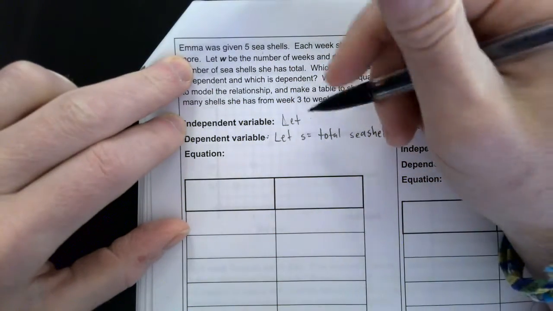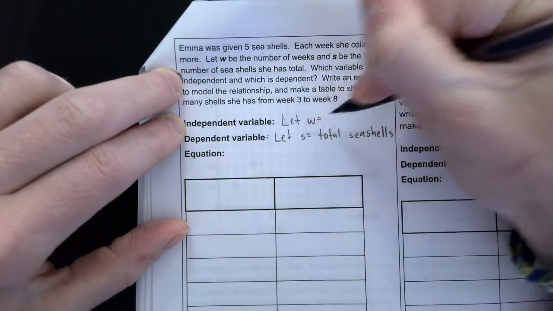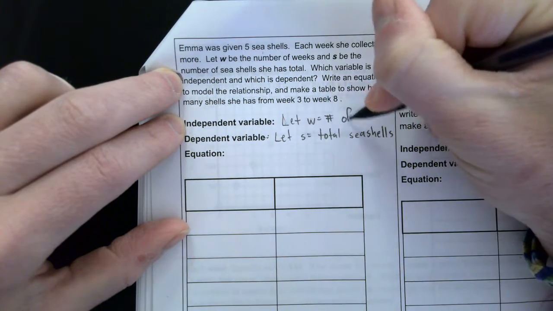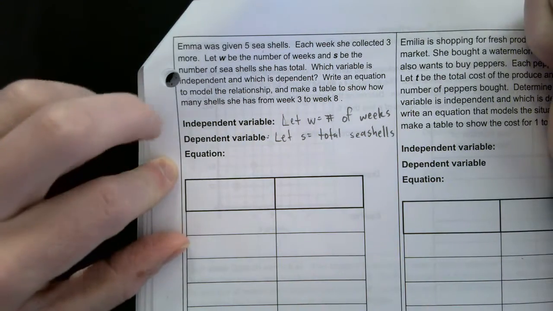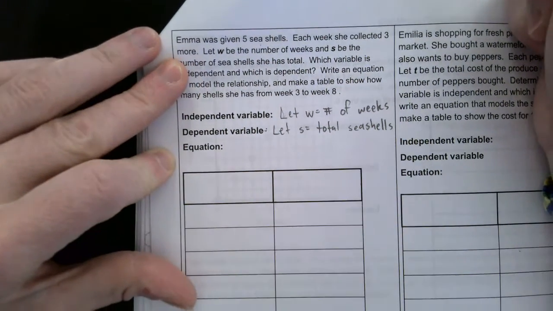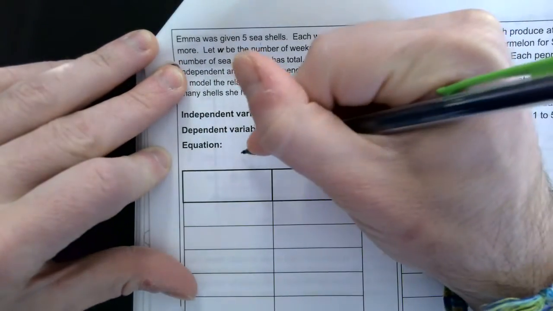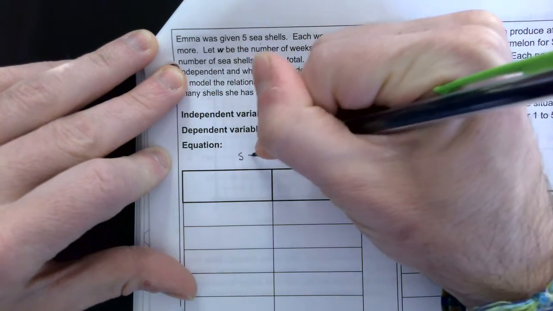Sorry for that. Let W equal number of weeks. Okay. So how are we going to get the total seashells? That's going to be S equals.